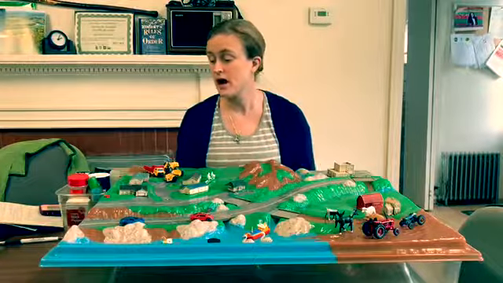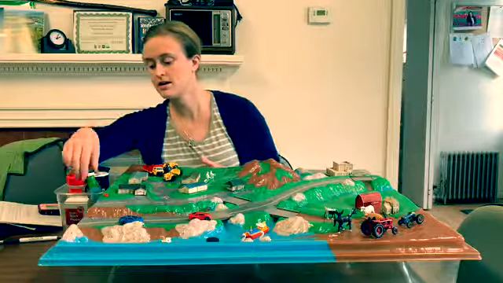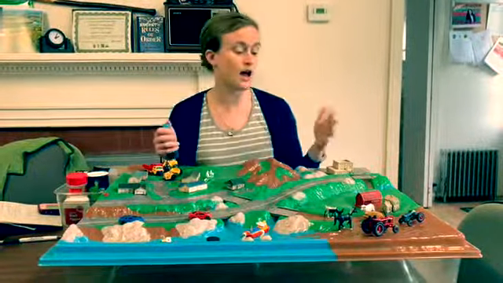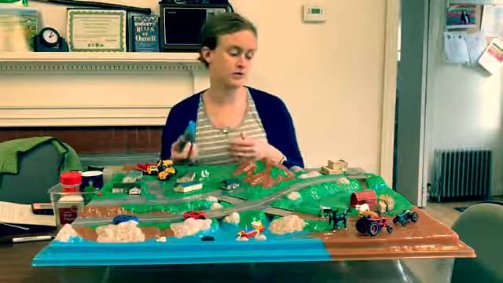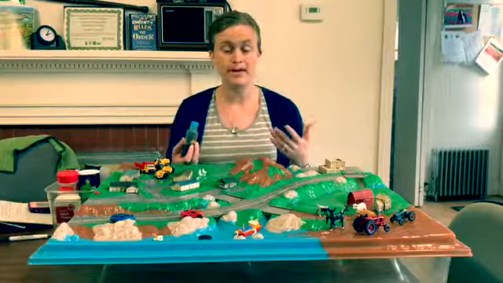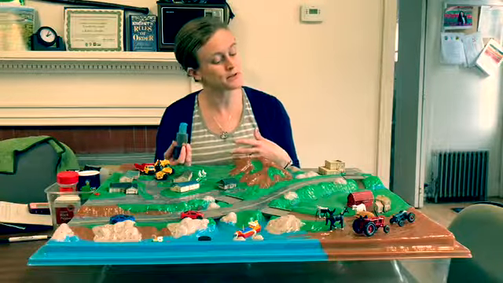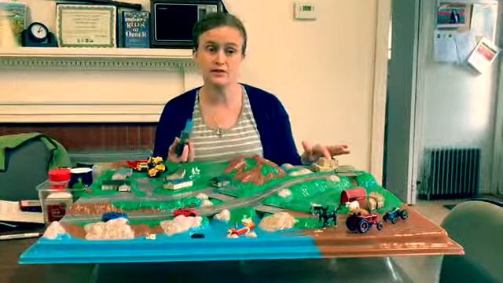Now, there are two main types of pollution. The first we call point source pollution. Point source pollution is when a lot of pollution comes from one specific place and goes right into our waterways. What we can use to represent point source pollution on this model is our factory.